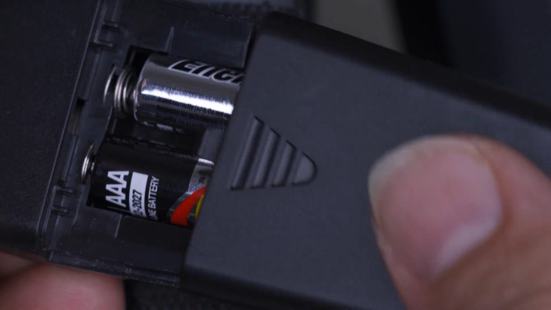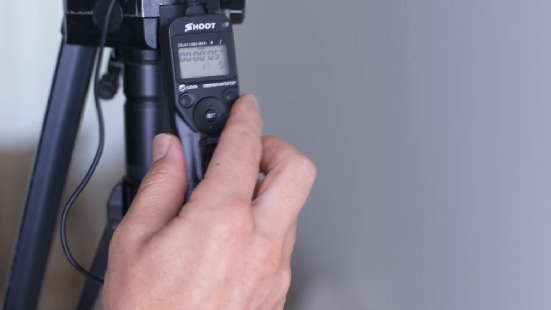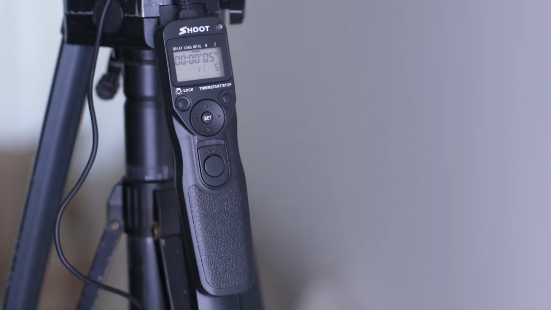They normally take 2 AAA batteries. I tend to put a strip of Velcro on the leg of the tripod and then one on the back of the intervalometer, so it's not blowing around in the wind.